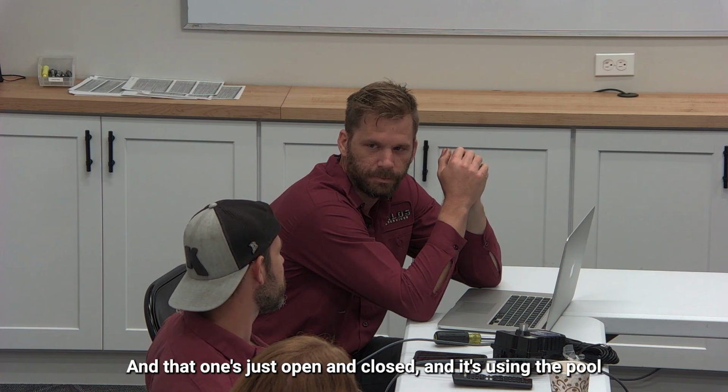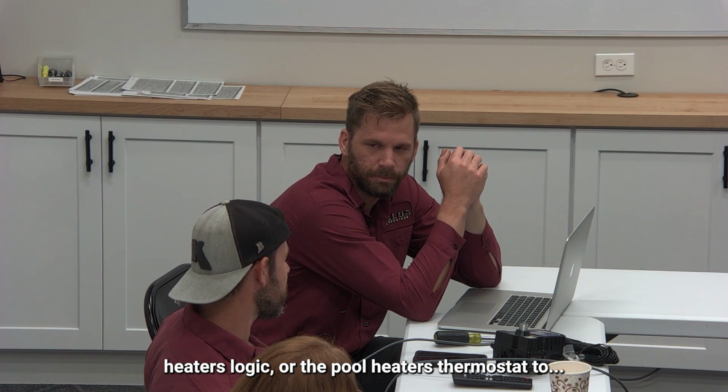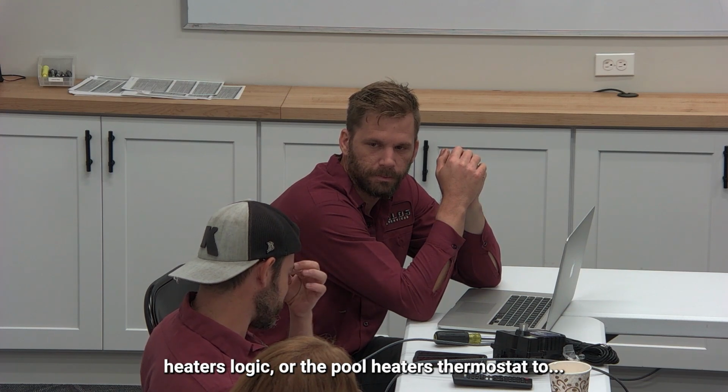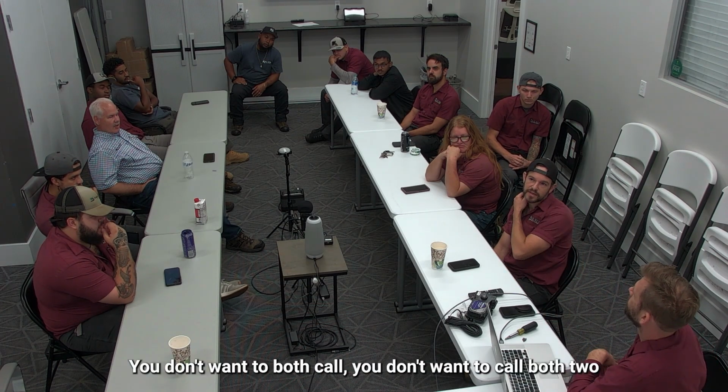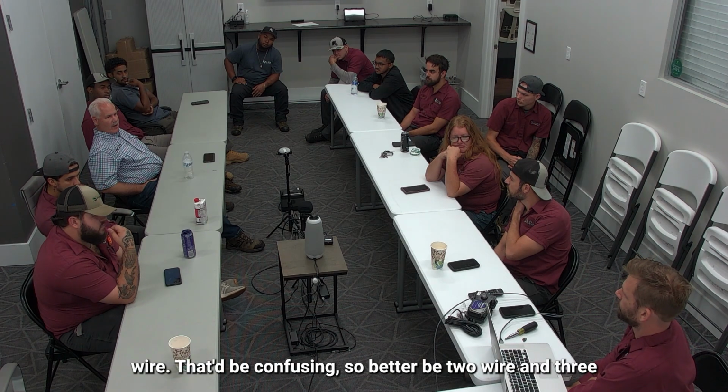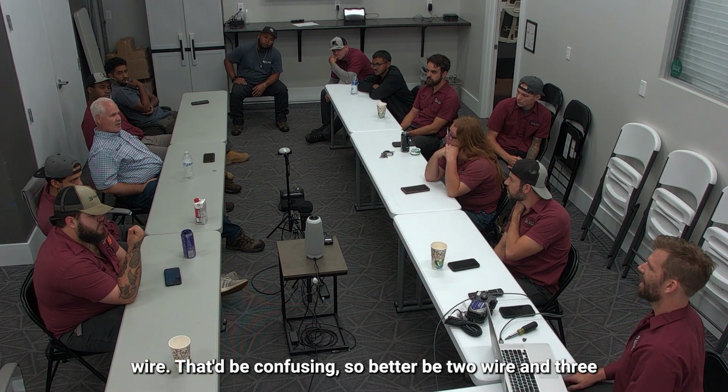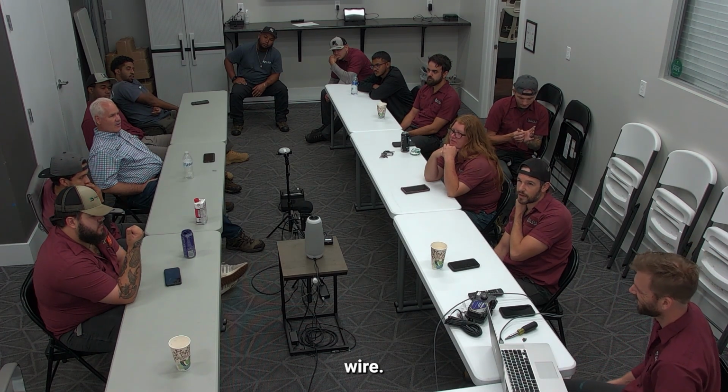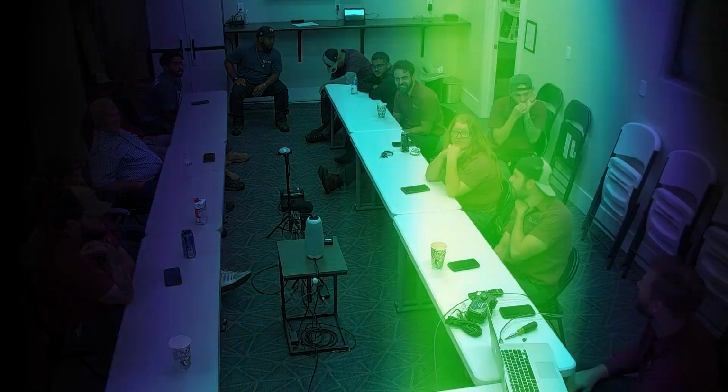And that one's just open and closed, and it's using the pool heater's logic, or the pool heater's thermostat, to get both the set points, and that design is not to bring your heater on and off, but to change modes. Cool mode, spa mode on that heater. You don't want to call both 2-wire, because that'd be confusing, so it's better to use 2-wire and 3-wire. So there you go. That's not confusing at all. Three-wire has 2 wires.